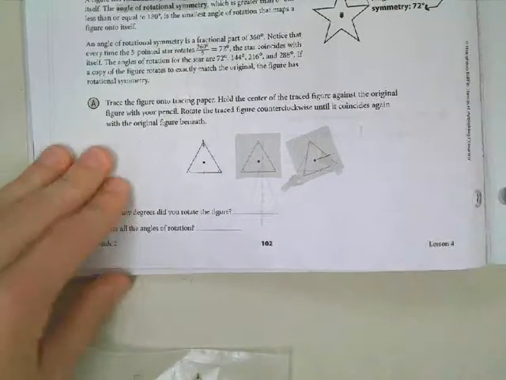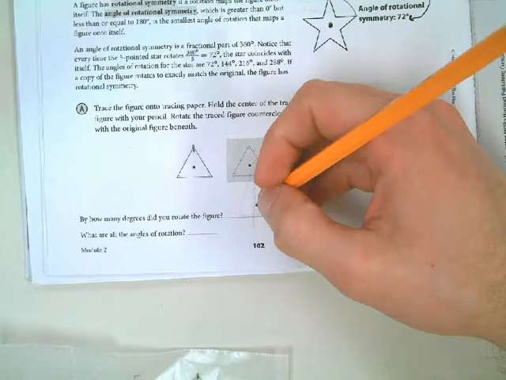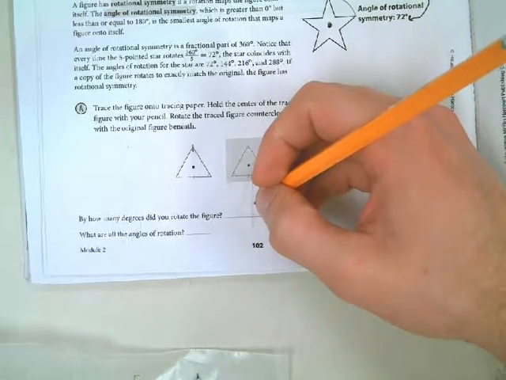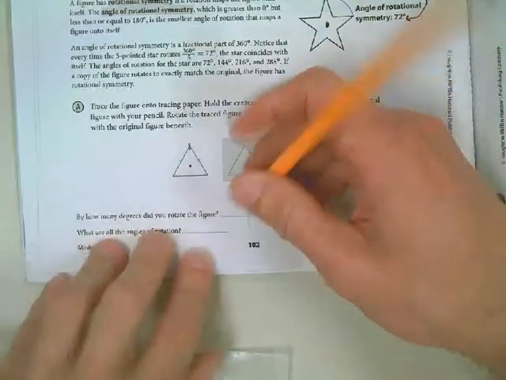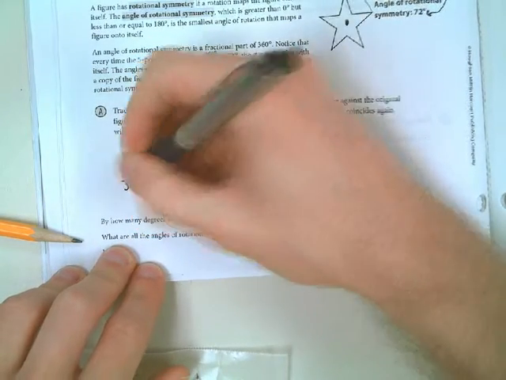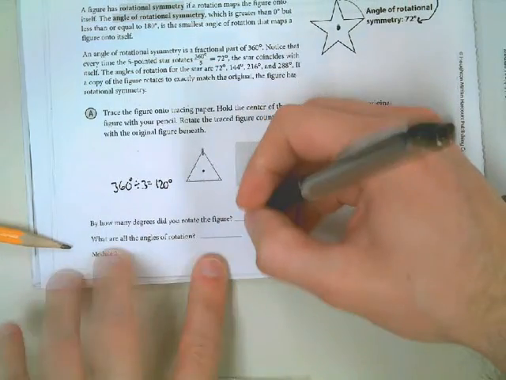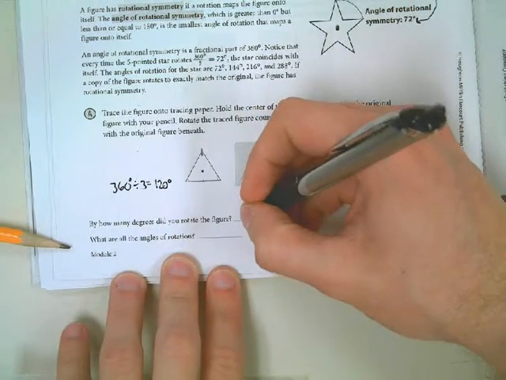So again, if we take 3 turns to go 360 degrees, how can we figure out just one turn? 360 divided by 3, which is 120 degrees. So by how many degrees do we rotate the figure? 120 degrees. Is there ever going to be, when you divide it, is it ever going to come out as a decimal? Could be a decimal, potentially. But again, if you have your calculator available to you, that'll help.